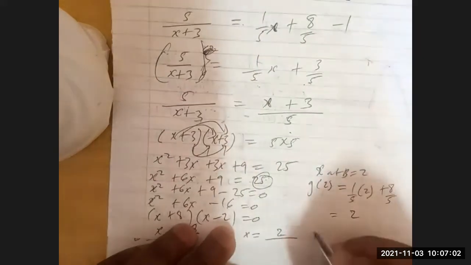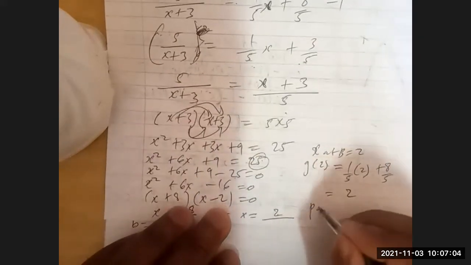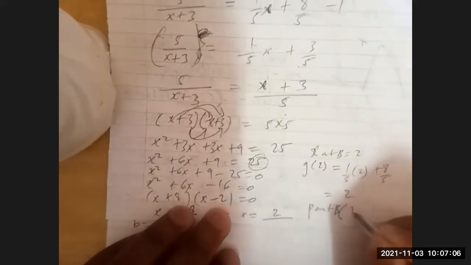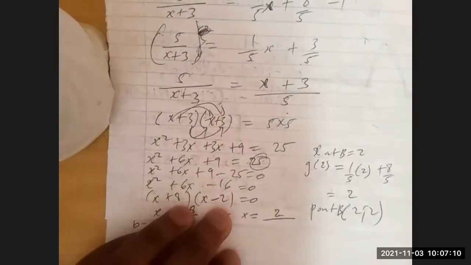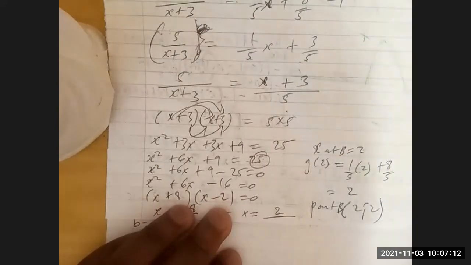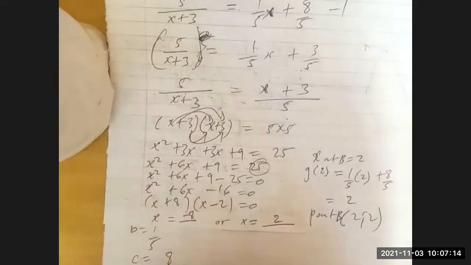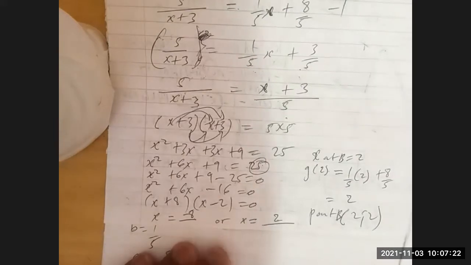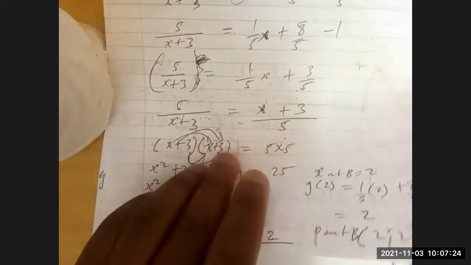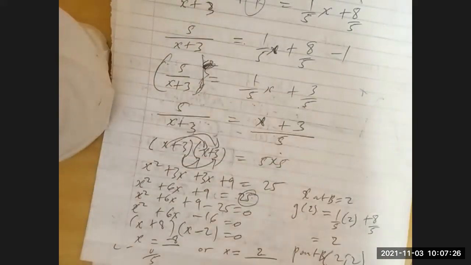So it means the point B is (2, 2). There we go. So you see, if you have done everything the way I've done it here, you will have gotten all the marks. So this was 6.6, not the last question. The last question is 6.7.